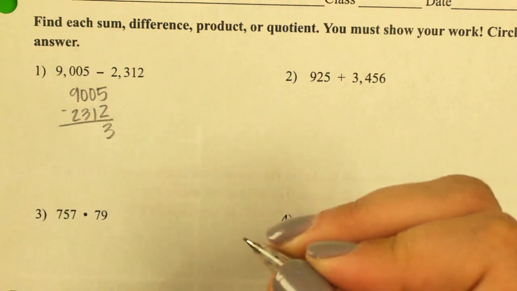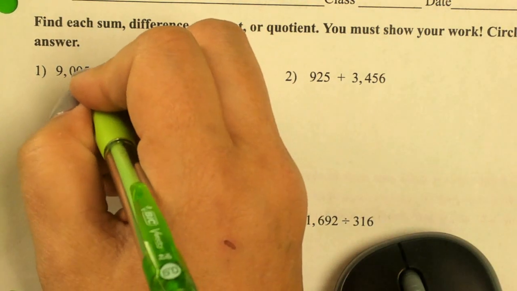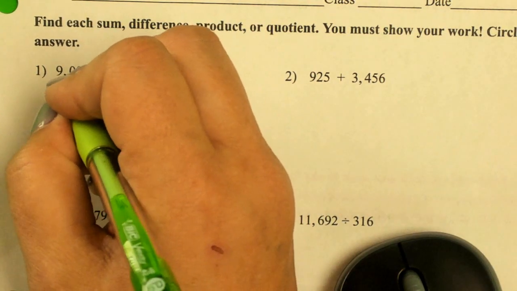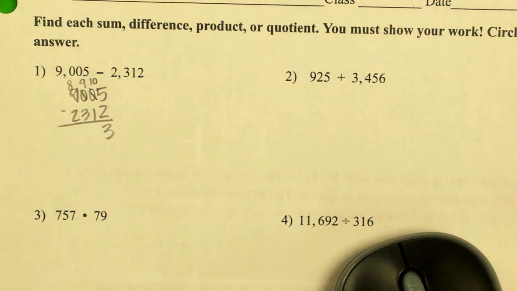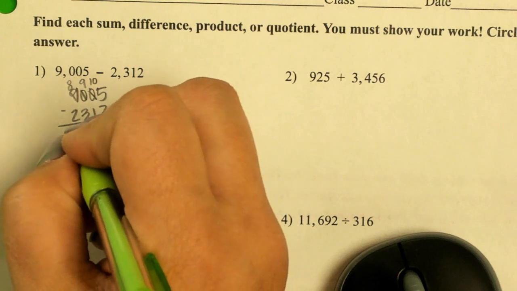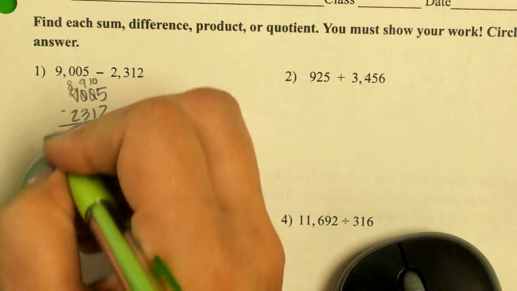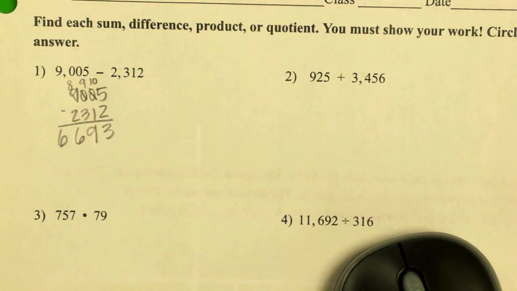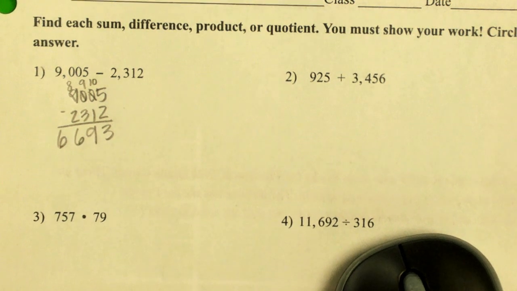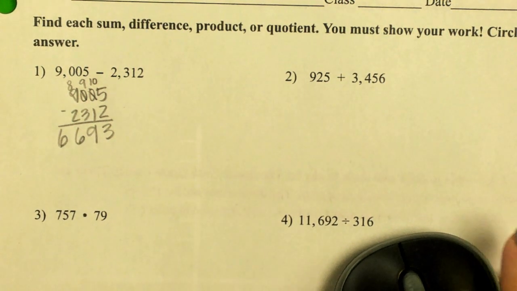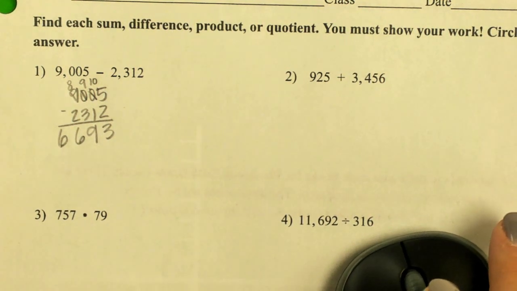Can I take 1 from 0? No. So we've got to go next door and borrow. So, 10 minus 1 gives me 9. 9 minus 3? 6. And 8 minus 2? 6. So you should have 6,693. Make sure, guys, as we're going through this, that you correct any if you need to, okay?